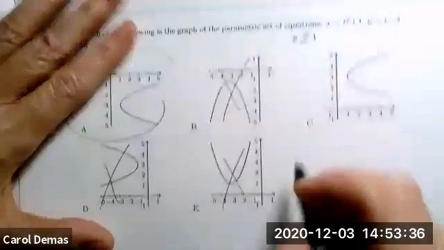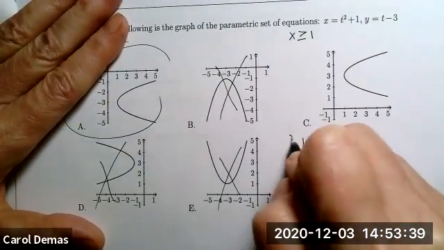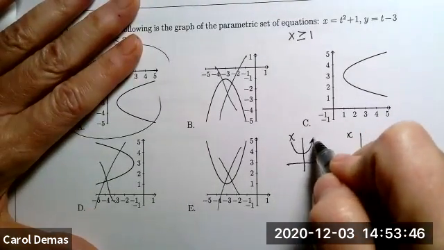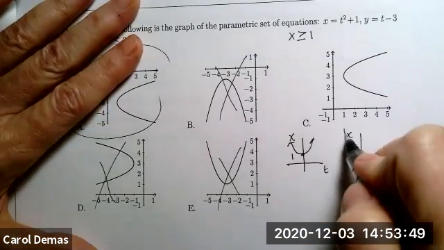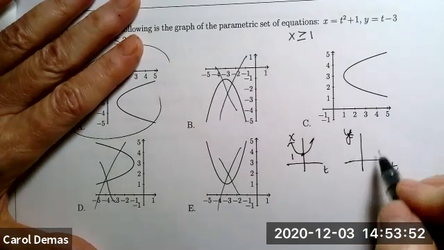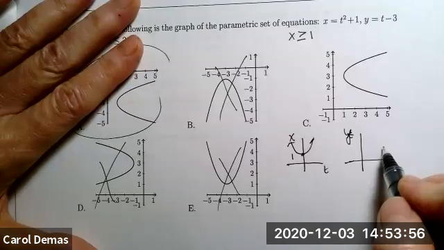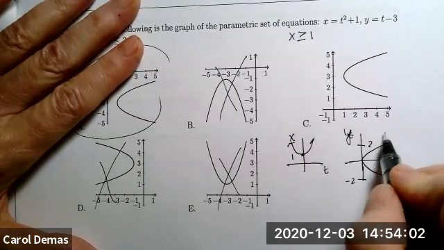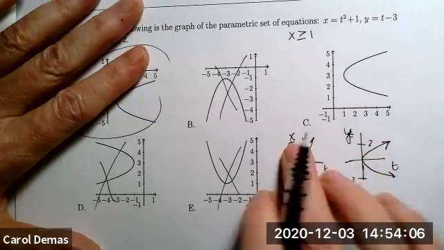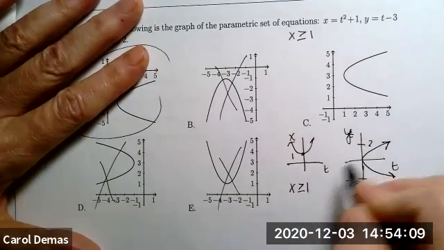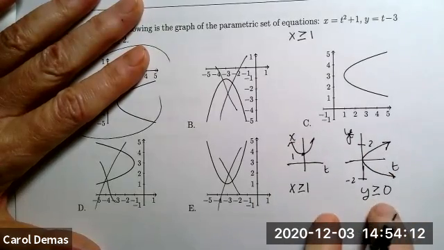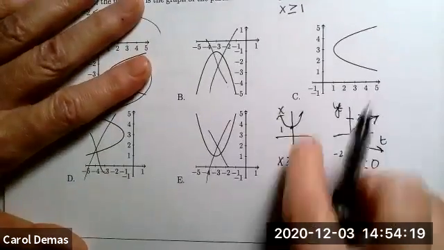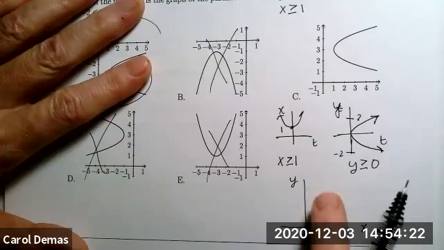Okay. So suppose we gave you x of t and y of t. And suppose this was 1 and this is y. Suppose y did something like this. You would look at these graphs and look at their bounds. x is greater than or equal to 1 and y is greater than or equal to 0. And that would let you pick the curve for x and y. So study the bounds on these graphs to help you decide which is the correct graph here.